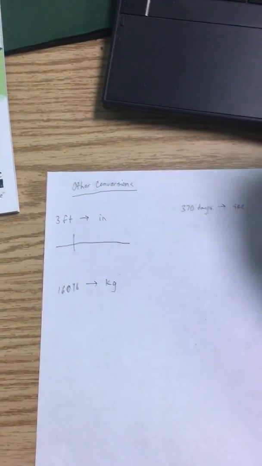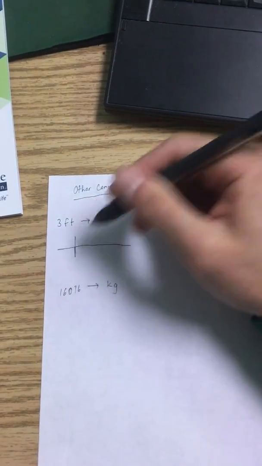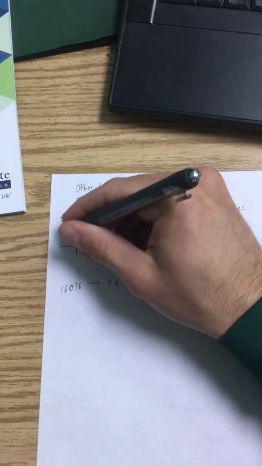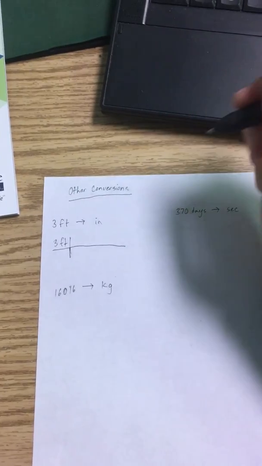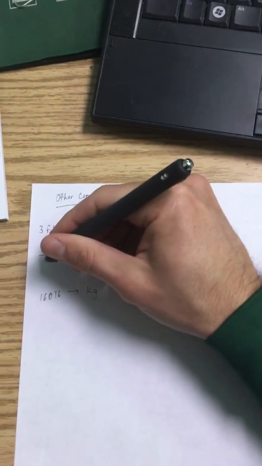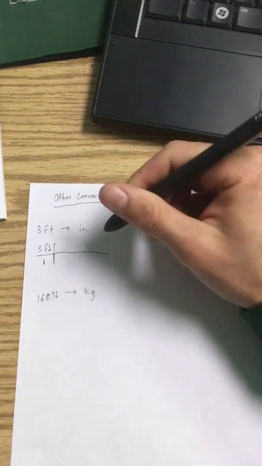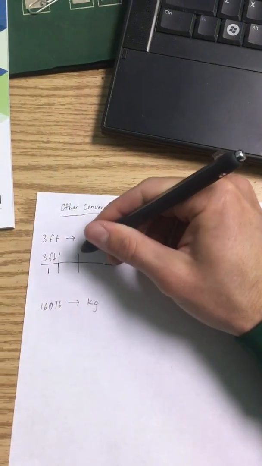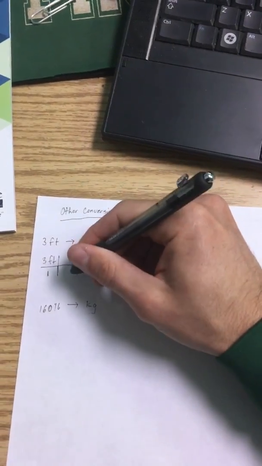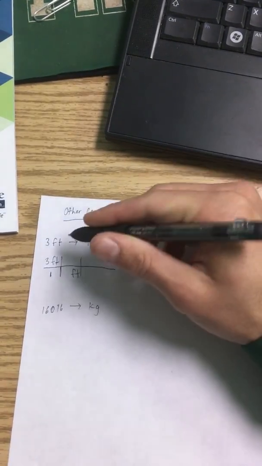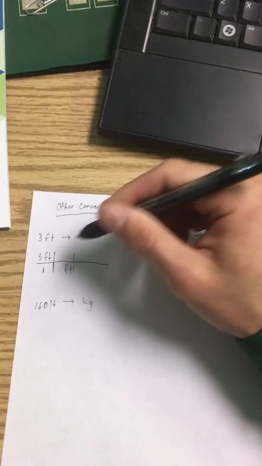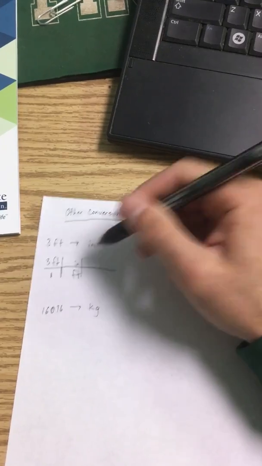All right, so now, first thing you do, you make your chart, top and bottom. The number they give you goes up top, so that'd be 3 feet. You gotta have the unit. A 1 goes under here, so that's what you always do, first step, write what they give you and put a 1 underneath it. Next, this unit has to drop down, so that would give you feet. And then we want to go into inches, so inches is going to go up here.